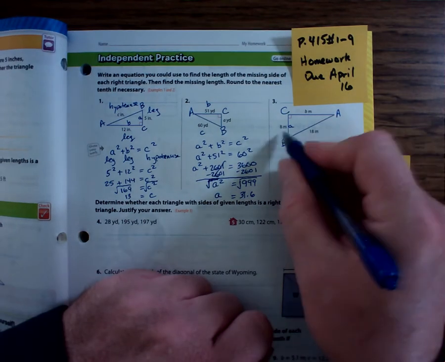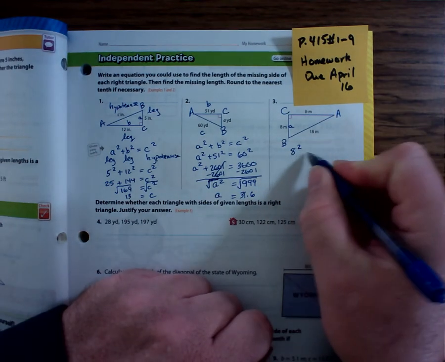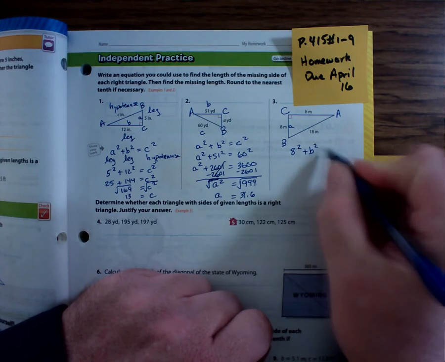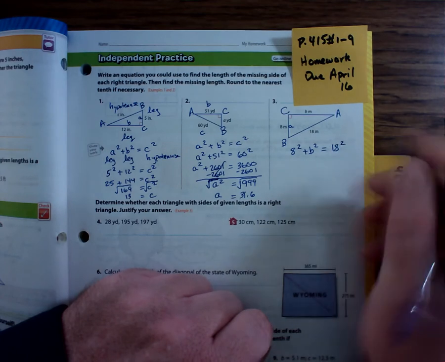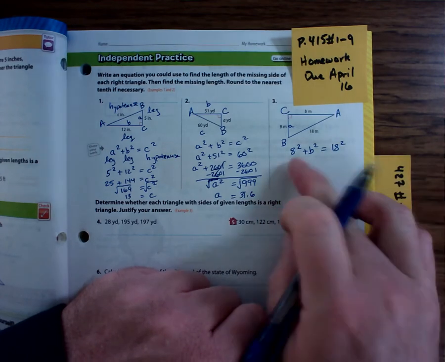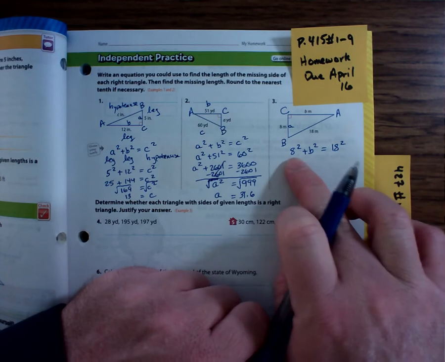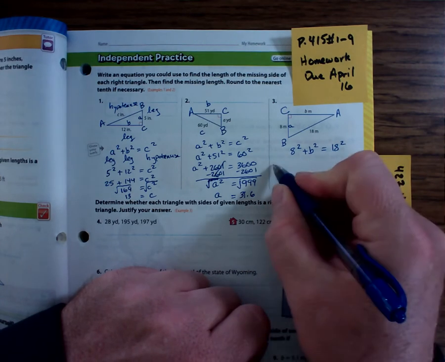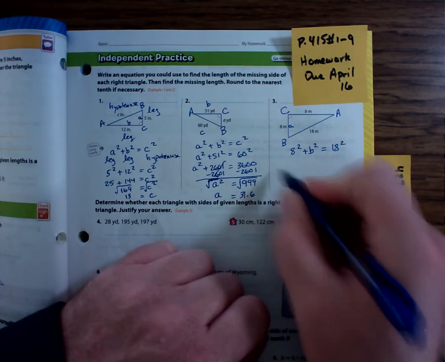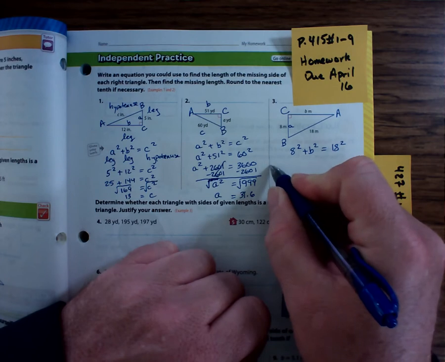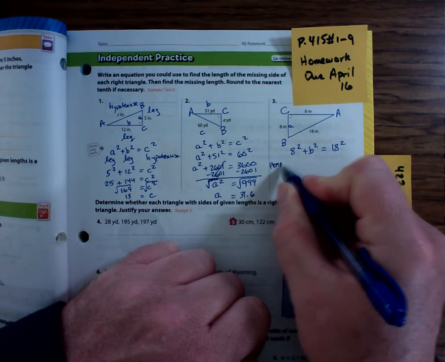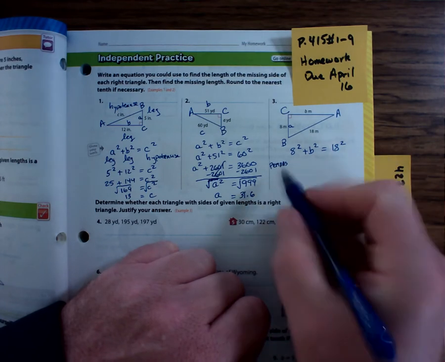And we'll repeat doing that. Here we have 8 squared plus B squared equals 18 squared. Okay. So you're going to be squaring and squaring, subtracting. So this is the order in which we do things, order of operations. It's called PEMDAS. So the next thing you're going to do is exponent.